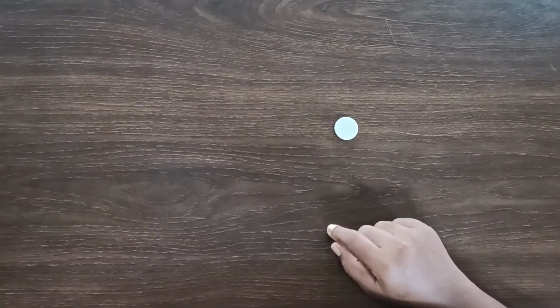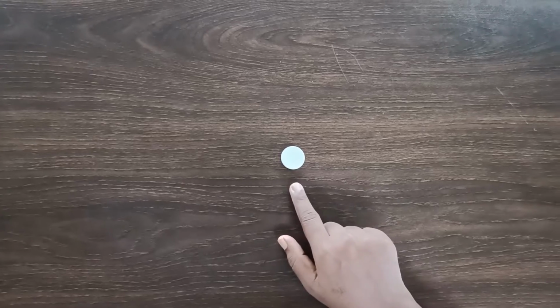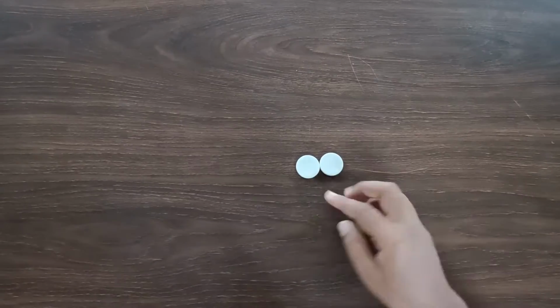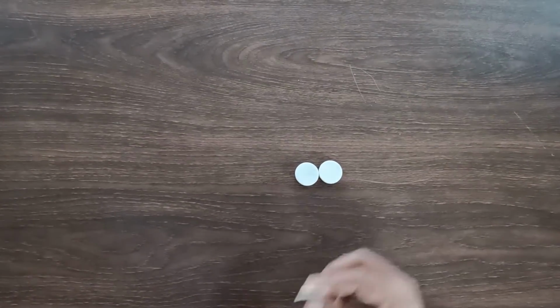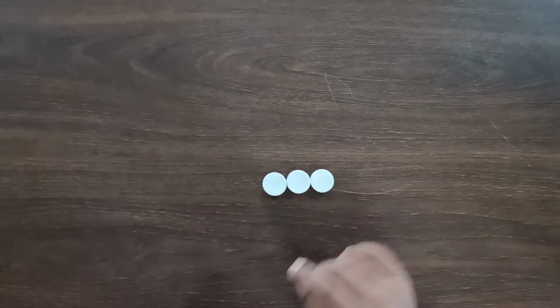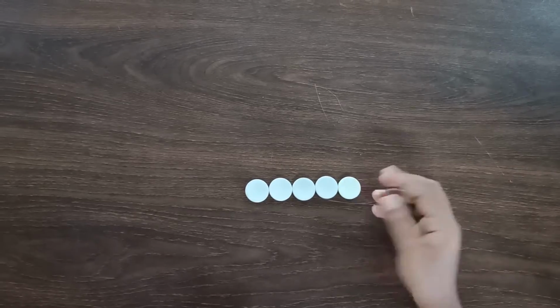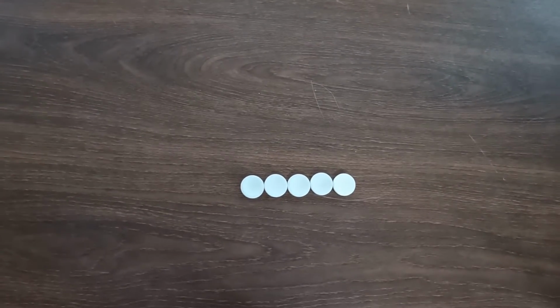Before going to the 1 cube method, we assume that children know the 1 table and the 2 table. So for the 1 table, there is 1 coin, and I'm multiplying it 1 time. So 1 times 1 is just 1, and 2 times 1 is just 2, and 3 times 1 is the same, it's 3. 4 times 1 is 4, and 5 times 1 is 5. Similarly, 10 times 1 is also 10, and 100 times 1 is also the same, 100.